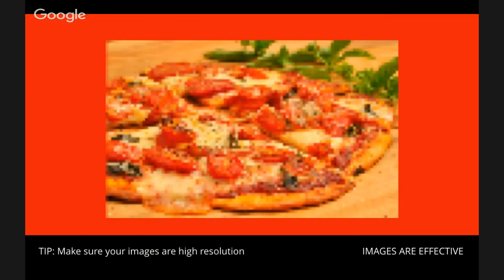Next one, use high resolution images. This slide simply shows that I found this really low res image and I scaled it up. If you drag an image into your PowerPoint and it's really tiny and you have to enlarge it, it's probably low resolution and it's going to look really pixelated. So I have no idea what this image is.